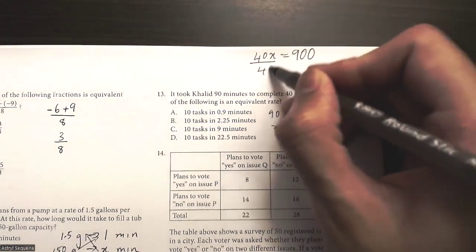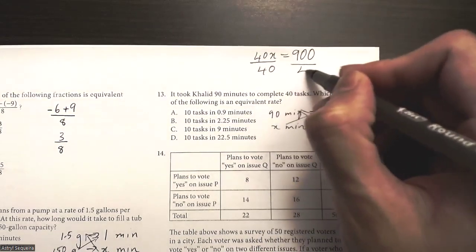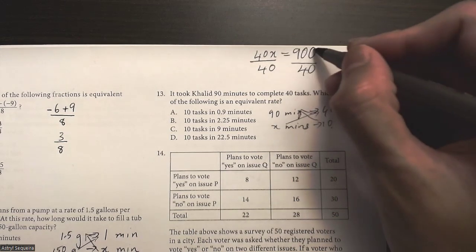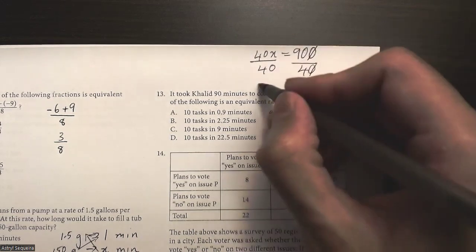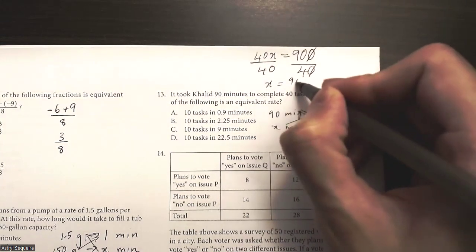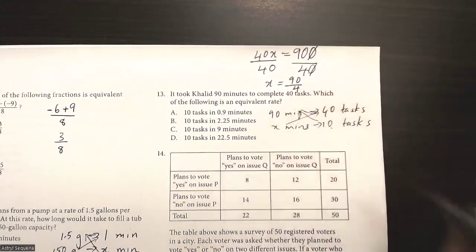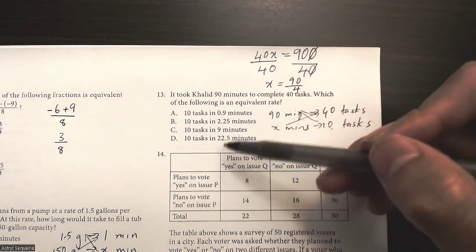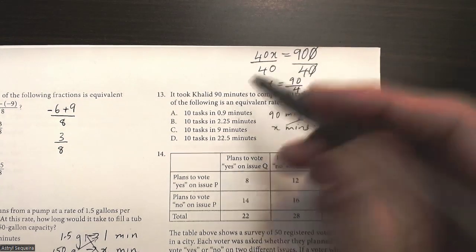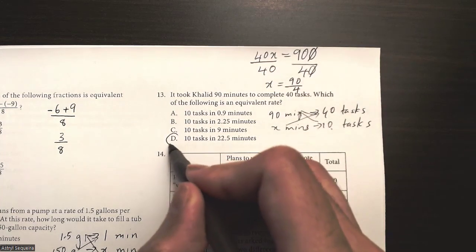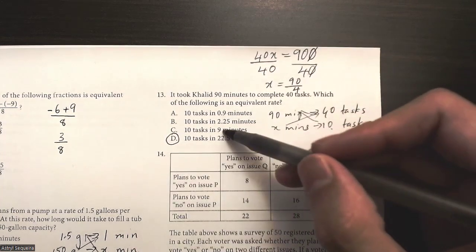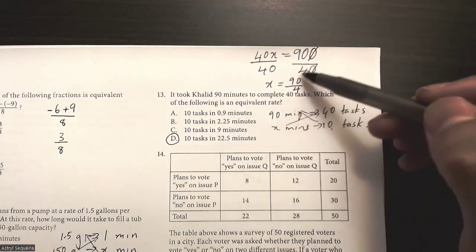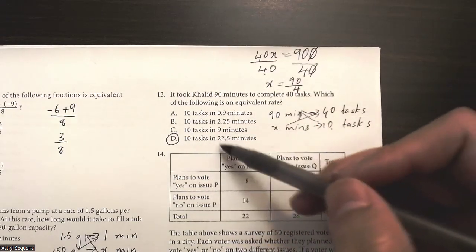Now divide both sides by 40. So 900 divided by 40, I can actually cancel out the two zeros. x equals 90 divided by 4. 90 divided by 4 is none of the answers over here, but you can kind of obviously tell that the right answer is D because these values are too small. 90 divided by 10 is 9, so 90 divided by 4 is going to be even larger.